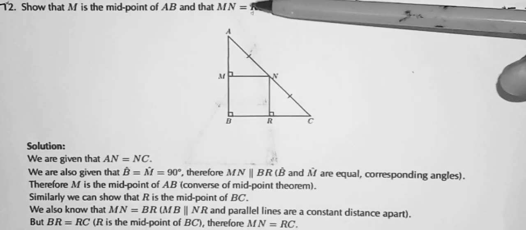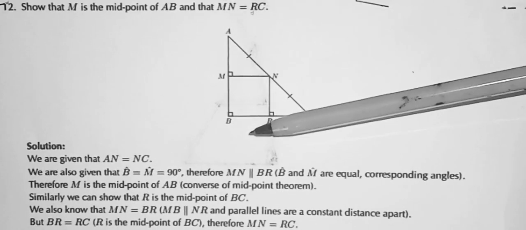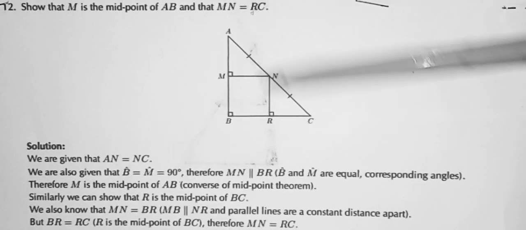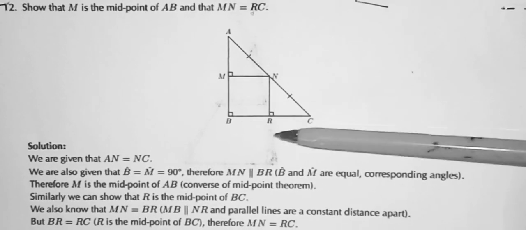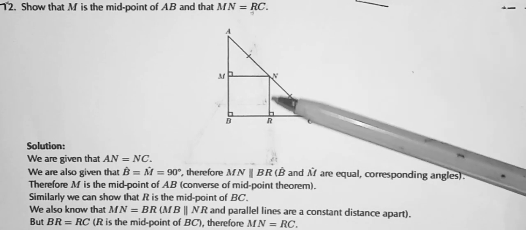We are given that AM is equal to MC. We are also given that angle B is equal to angle R, which is equal to 90 degrees. Therefore, MN is parallel to BR. Angle B and angle M are equal and corresponding angles. Therefore, M is the midpoint of AB. MN is parallel to BR because of what? Corresponding angles.